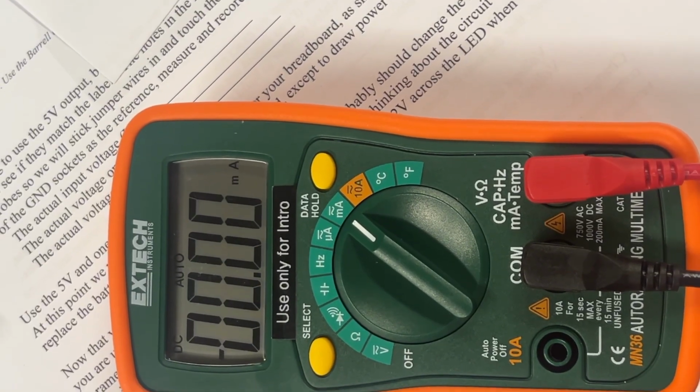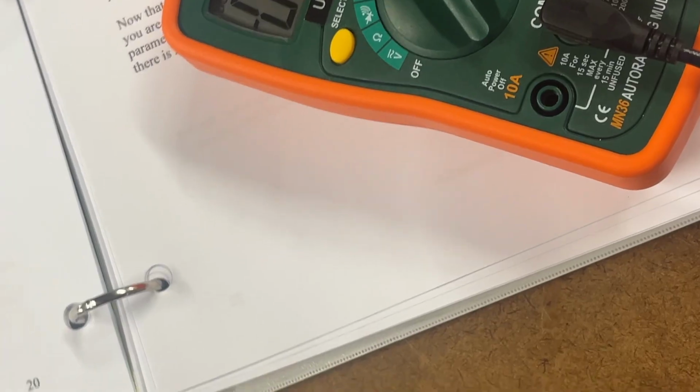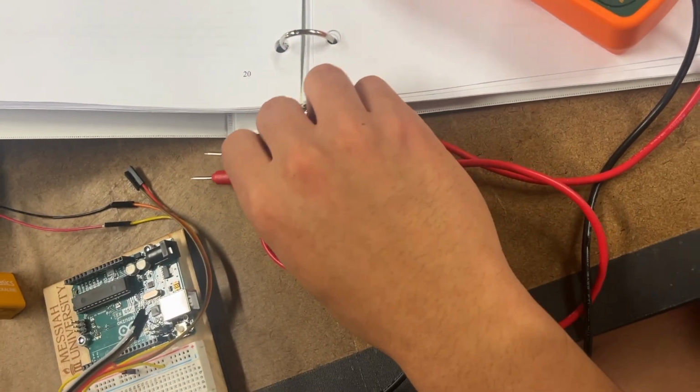So it also averages about between 5 and 6 milliamps. Hard to say, but we did not check, because our project doesn't tell us to check.